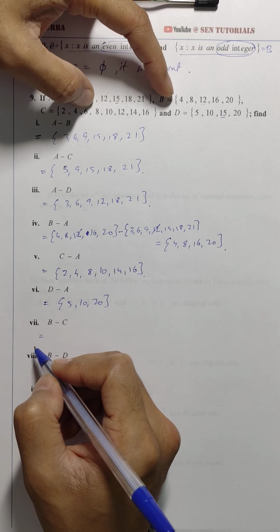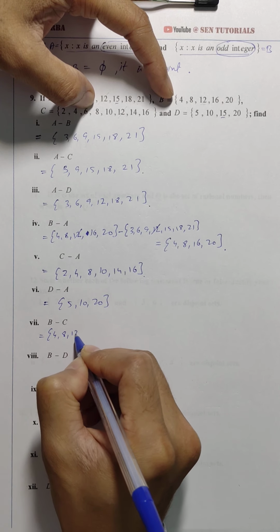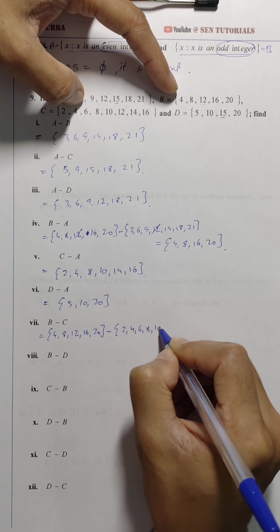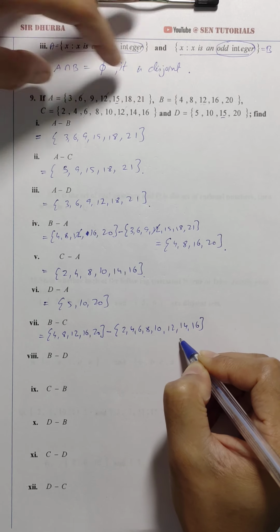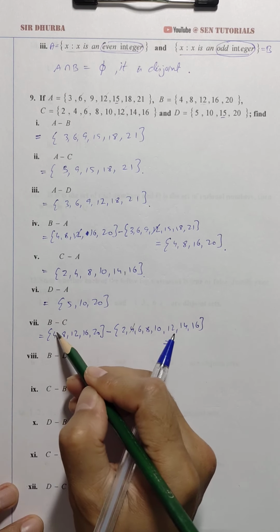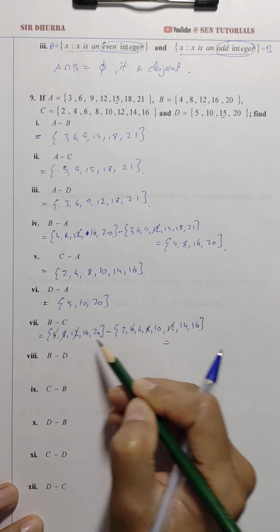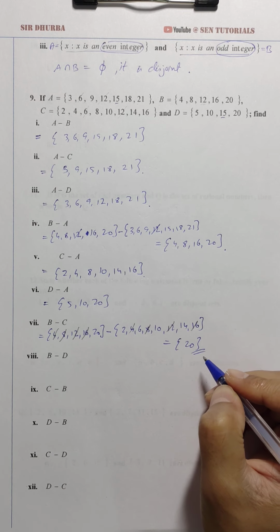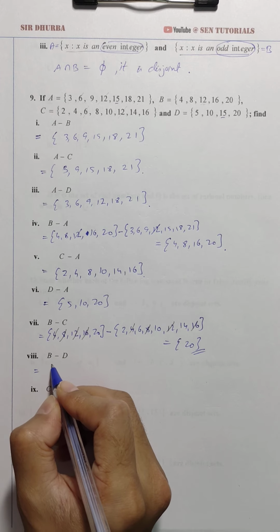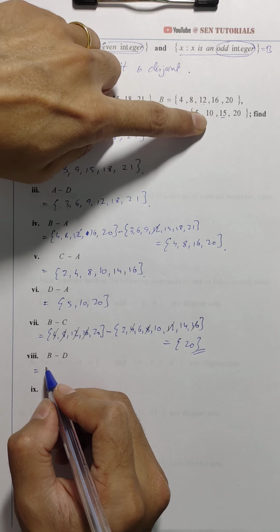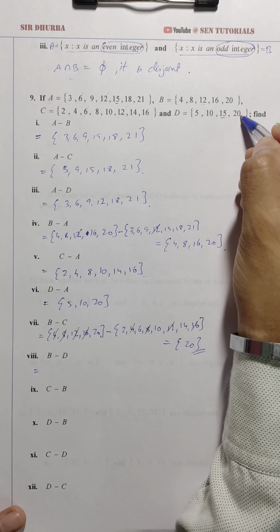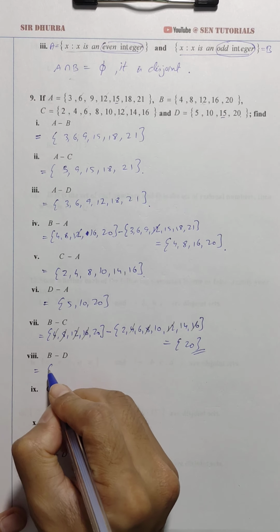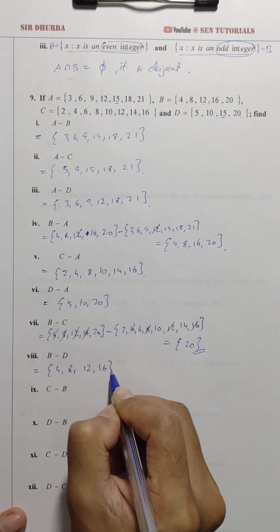B minus C: 4, 8, 12, 16, 20 minus 2, 4, 6, 8, 10, 12, 14, 16. What elements can I remove here? I can remove 4, 8, 12, 16. So the element which is left is only 20. Getting the idea? Again, B minus D: I can remove 20. So I'll be left with 4, 8, 12, 16.